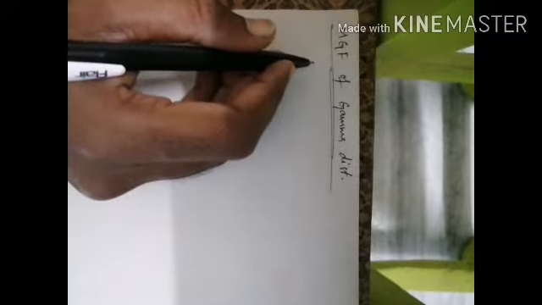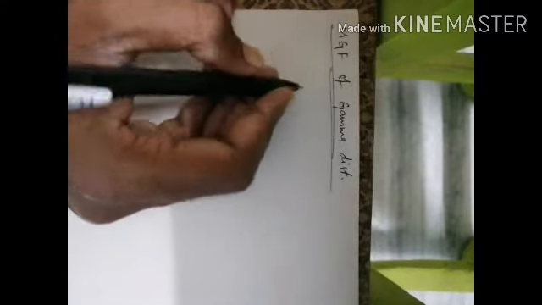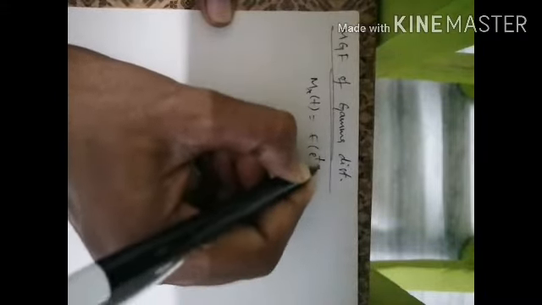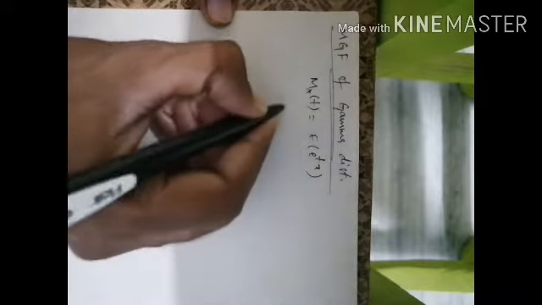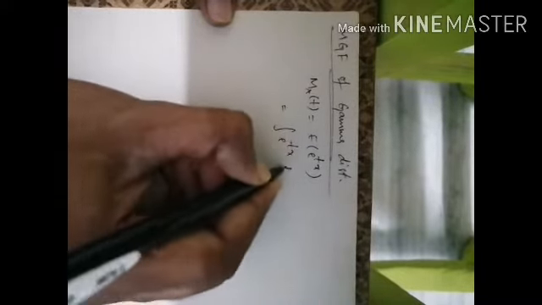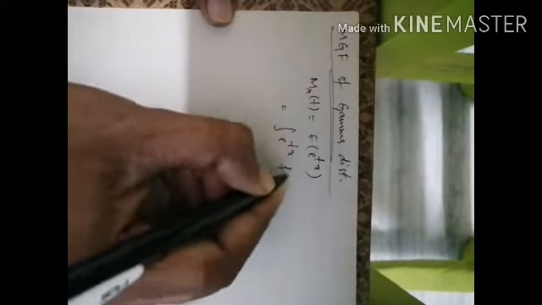So next, we need to find the MGF of the gamma distribution. What is the symbol of MGF? M_X(t) is equal to the expectation of e to the power of tX, right? So the expectation means the integral of e to the power of tx times f(x) dx.